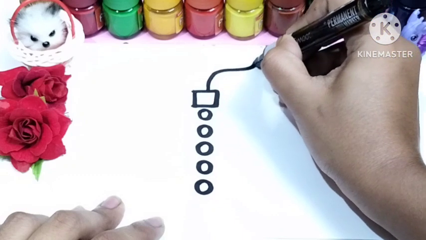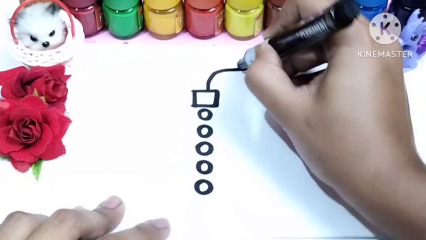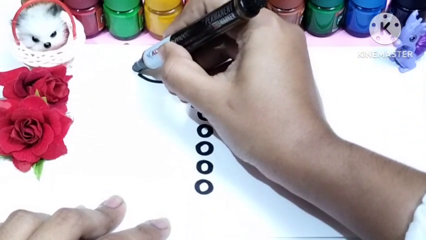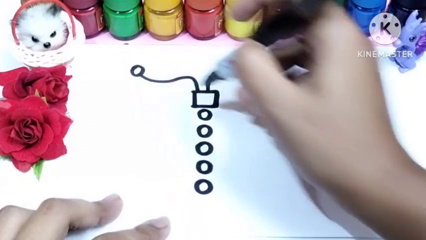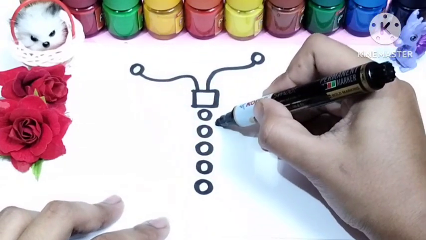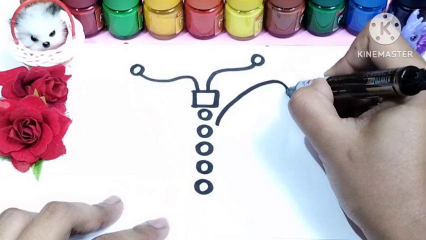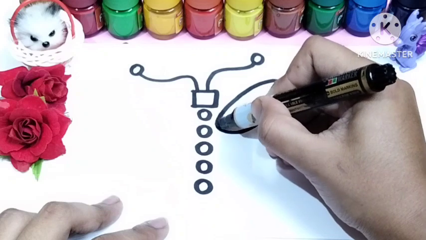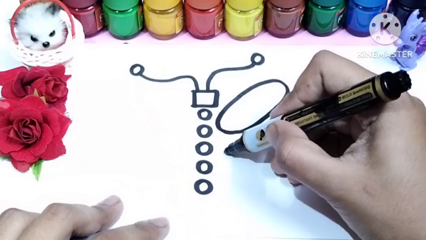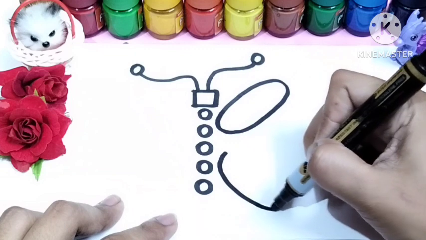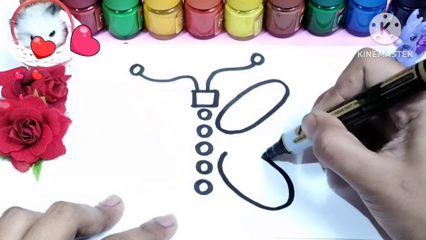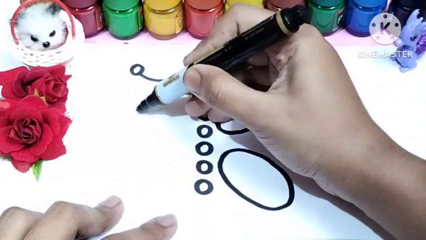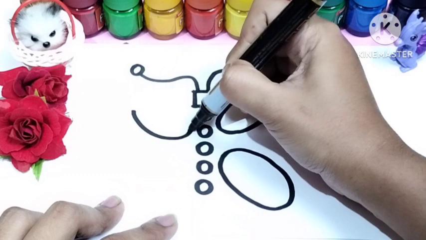Let's draw a line like me and then draw a circle. You should also draw another line and then draw another circle. And here you should draw 2 oval shapes. Follow me and try to draw like me. You should draw 2 more oval shapes at the left side.